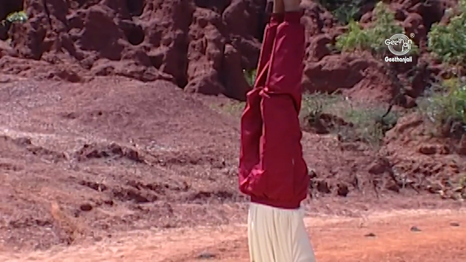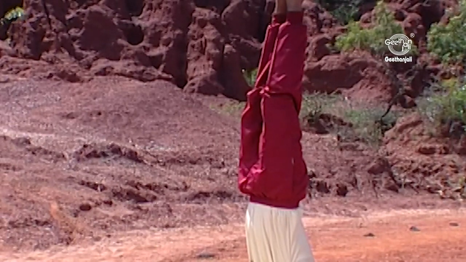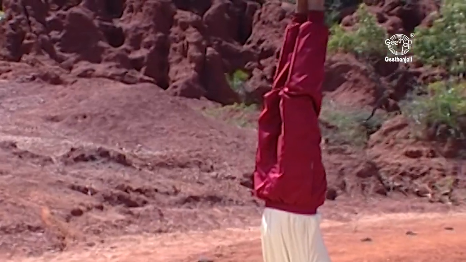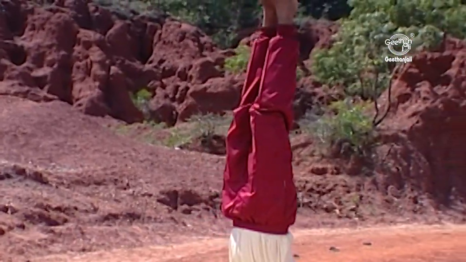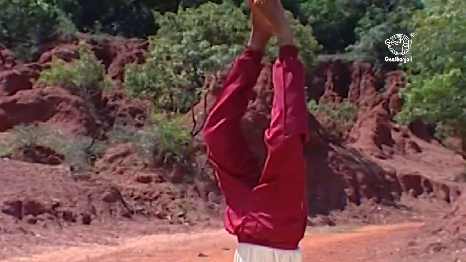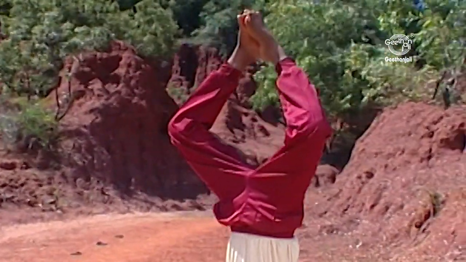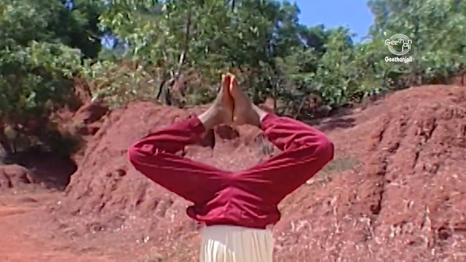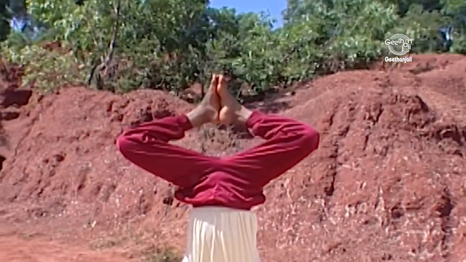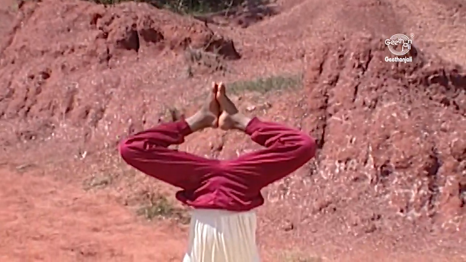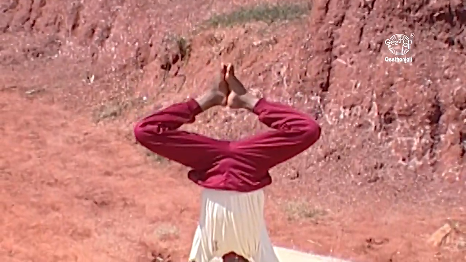To do the first part, bend your knees until the soles of your feet are touching one another. This is the frog-like action of the Manduka Mudra. Hold your breath and apply as much pressure as possible from sole to sole while holding your breath out.